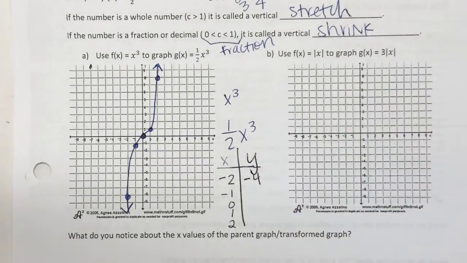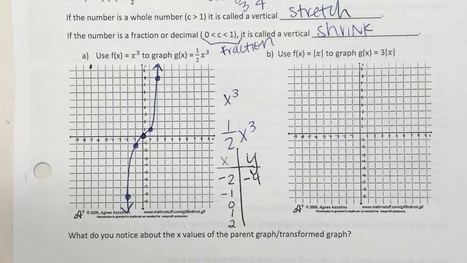I'll go over that one more time. If you plug negative 2 in right here, you get negative 2 cubed, which is negative 8. Divide that by 2, you'll get negative 4. So look at negative 2. Wasn't the y value negative 8? All we did was divide it by what? 2. Good. So the y value at negative 1 was negative 1. What's negative 1 divided by 2?